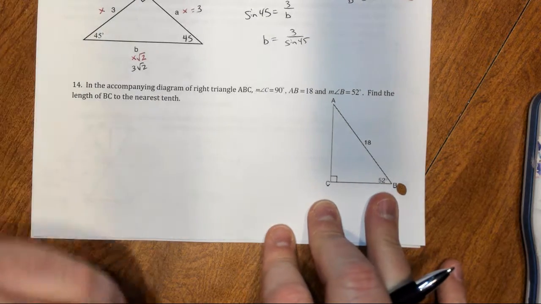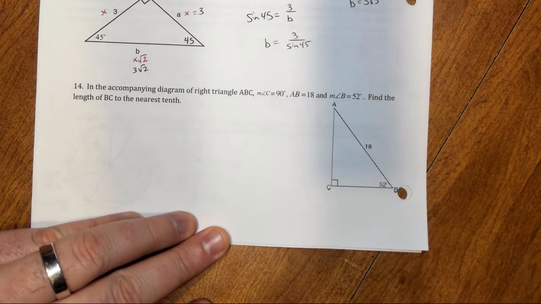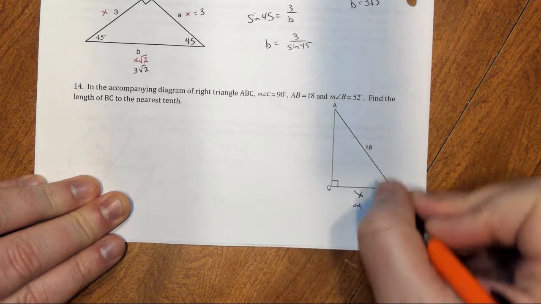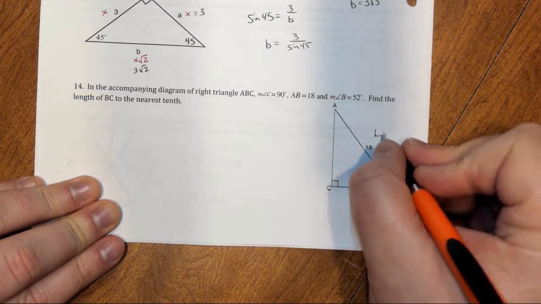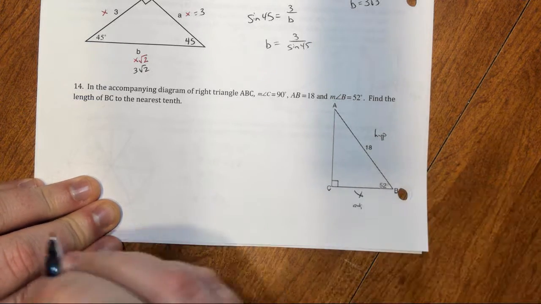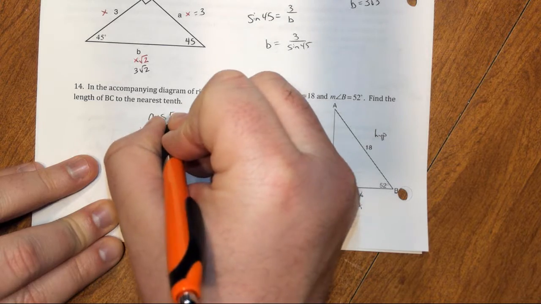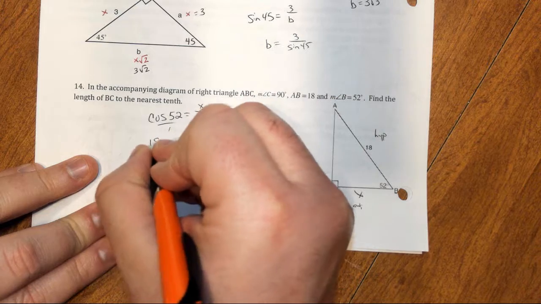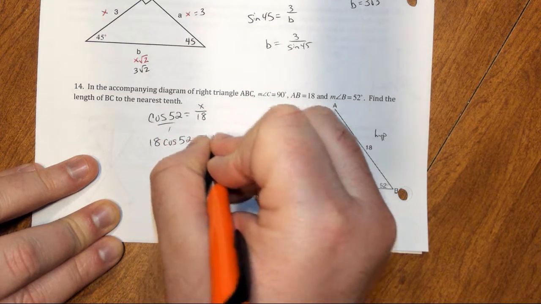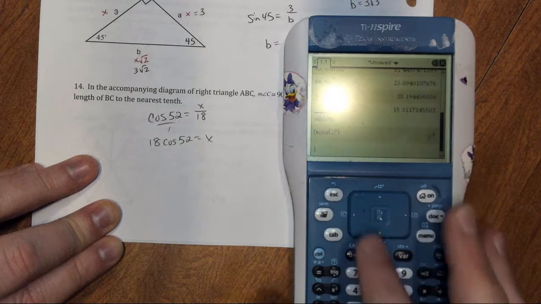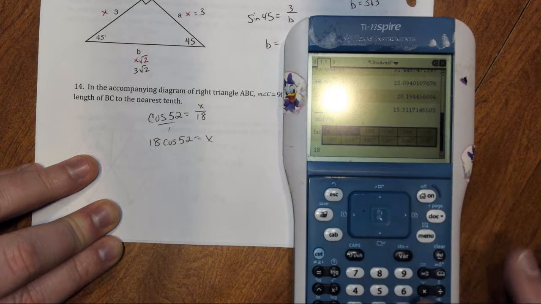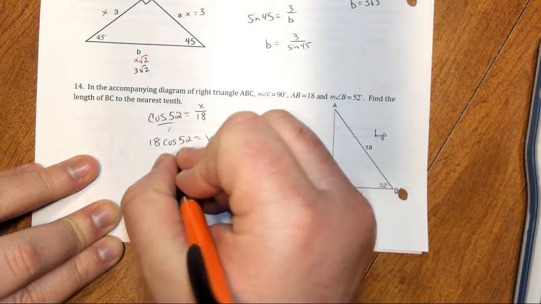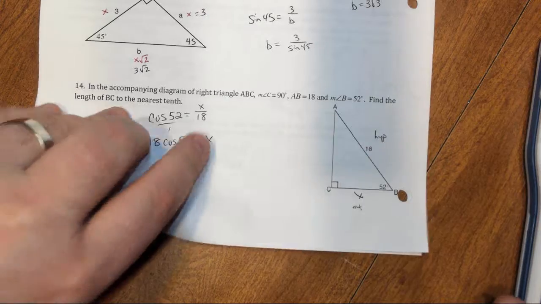All right, 14, copy the diagram below. We got the stuff listed. Find the length of BC. So we'll put an x there. Once again, this is the adjacent, that's the hypotenuse, so that's going to be CAH, right? So CAH TOA, that's cosine. So cosine of 52 is equal to x over 18. We cross multiply. 18 cosine 52, and that's 11.08, to the nearest tenth, so that's 11.1. All right.